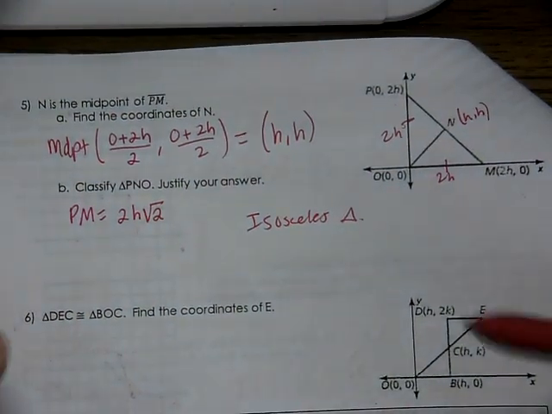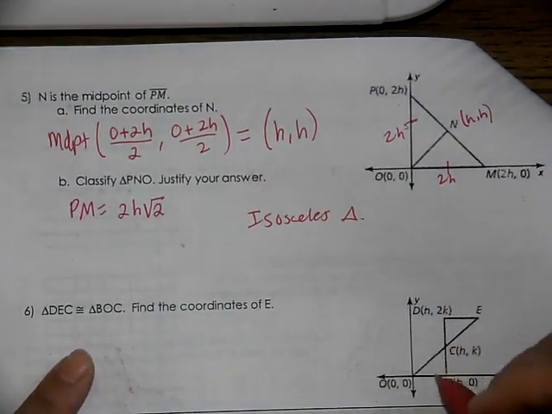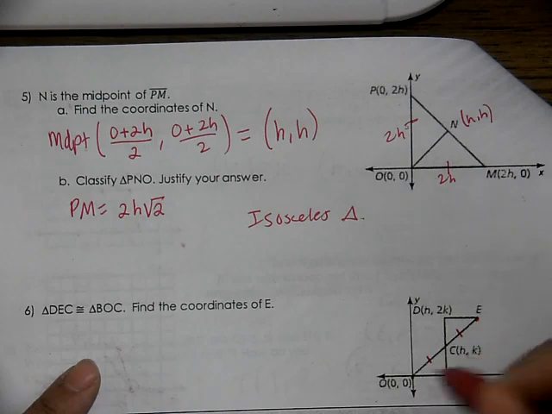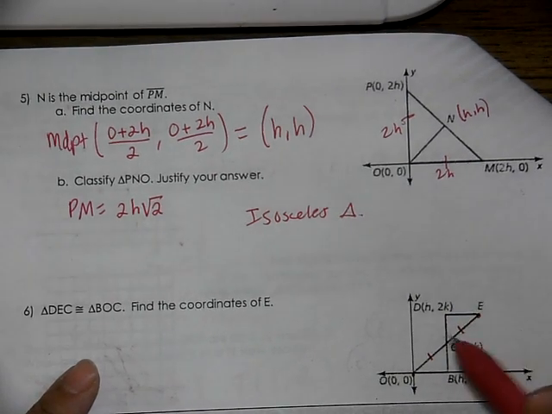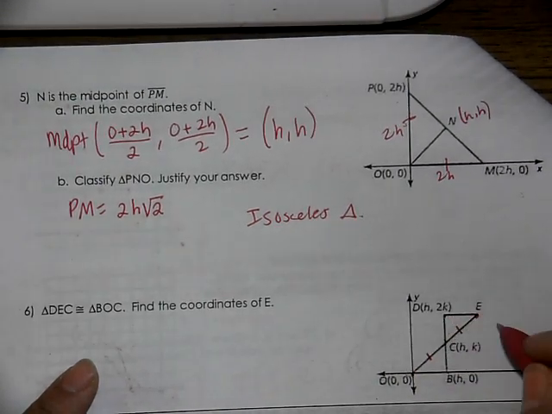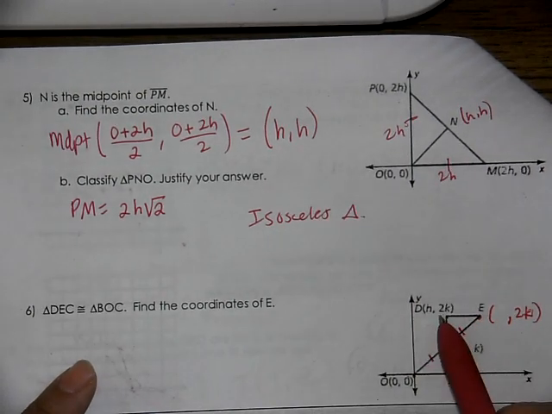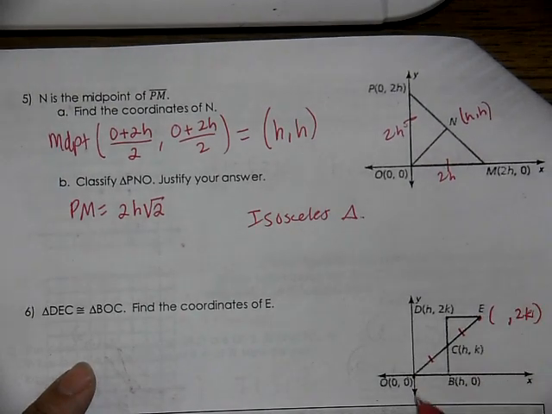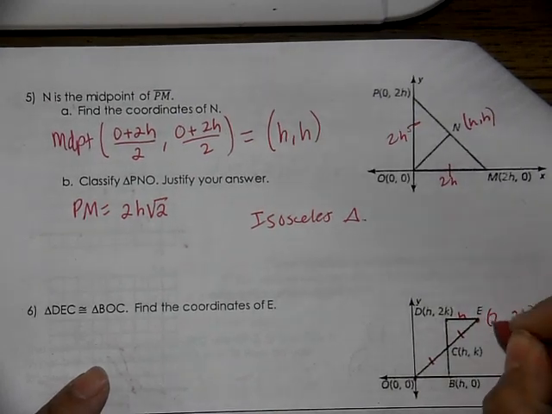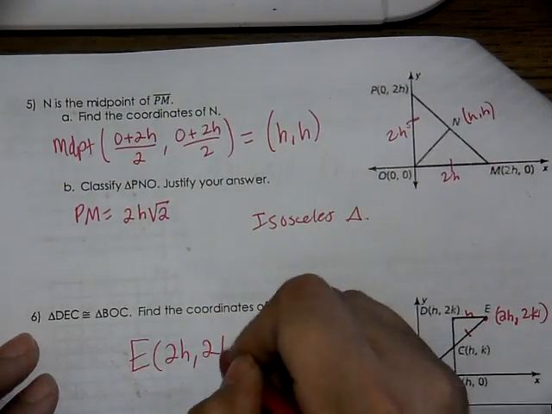And finally, the last one here: triangle DEC is congruent to BOC, so we know all the corresponding sides that match up. For example, these two are congruent, but we are asked to find these coordinates, so it's based on exactly the same distance that they go. If this is right h, and this is h again, K is halfway, but we want to go all the way up to 2k. The y value here would be 2k because it's in the same line as point D. And for the x value, you're seeing how far away you're going. If this is h units, and this is h units across, that would be 2h units. So E would be (2h, 2k).